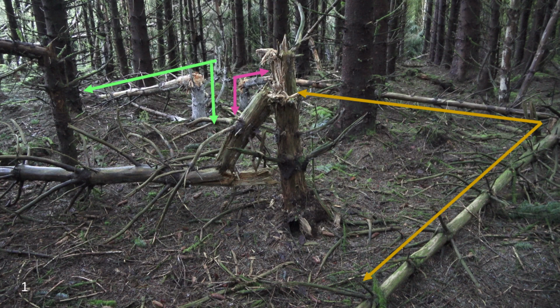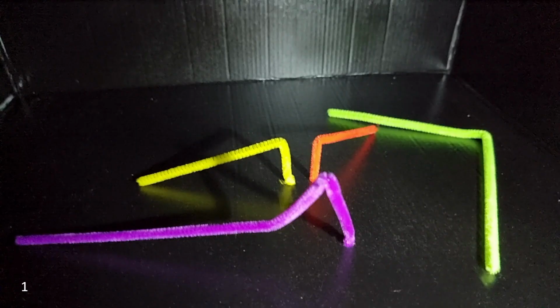So that's our first tree geometry. That's what it actually looks like, but it's not limbs. They're not just little sticks. These are fully grown trees. So you've got to kind of imagine those on the ground. That was number one.